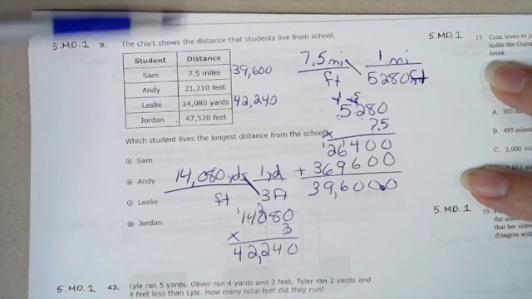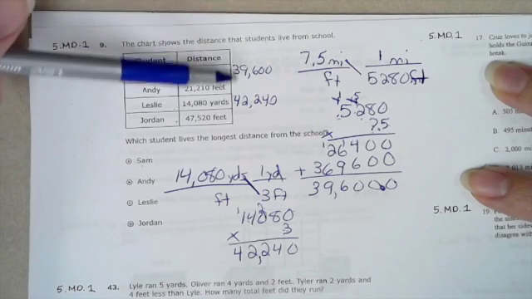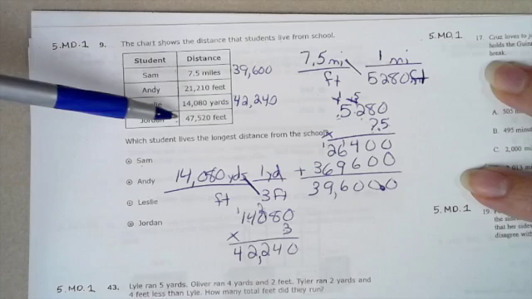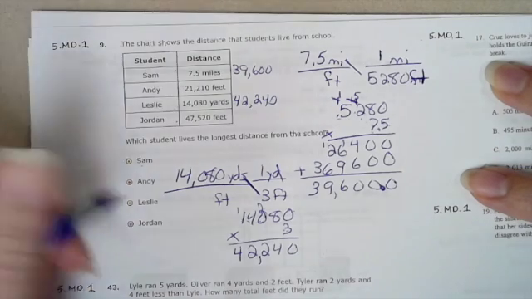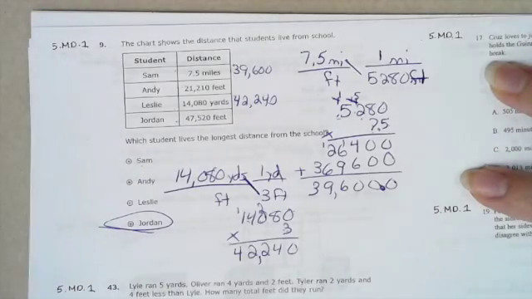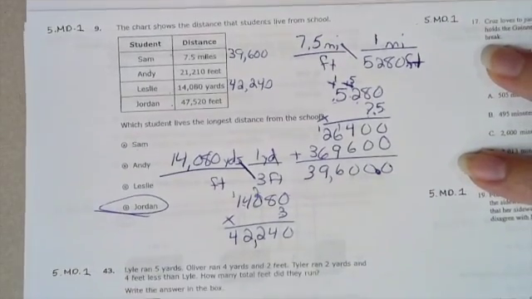Now that they are all feet, I can see that Andy was the smallest, the shortest distance with 21,000. Then it was Sam with 39,000, Leslie with 42,000, and the longest distance from the school was 47,520, which was Mr. Jordan. You have to show all of your work.